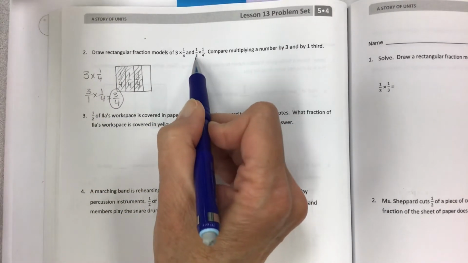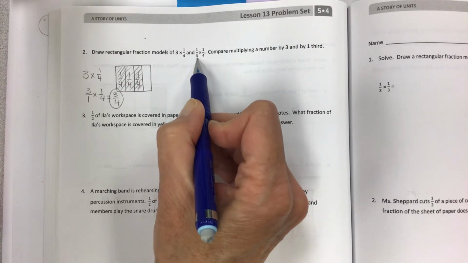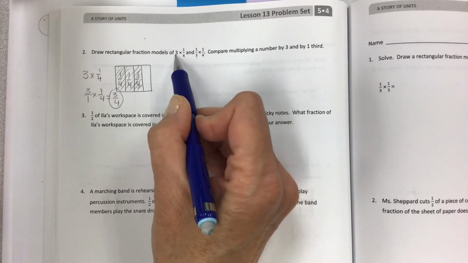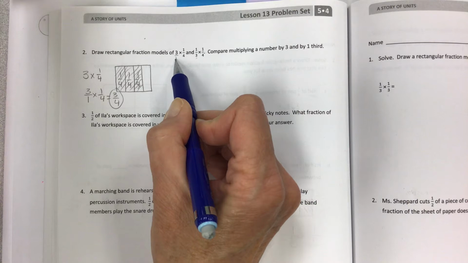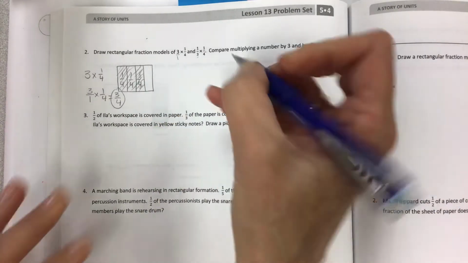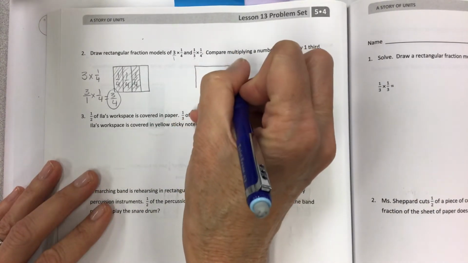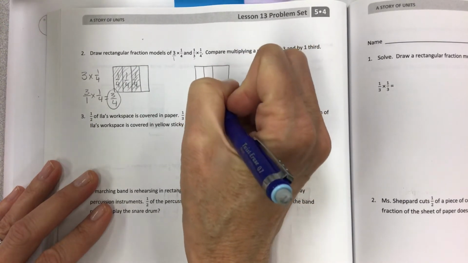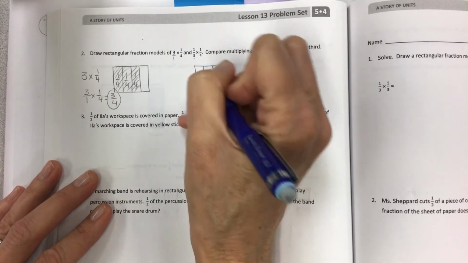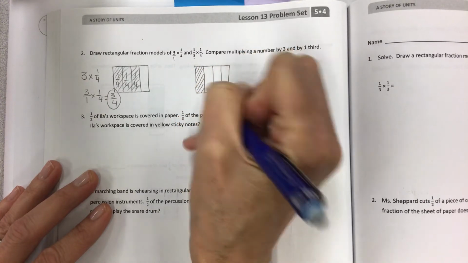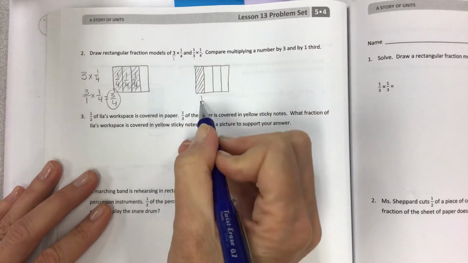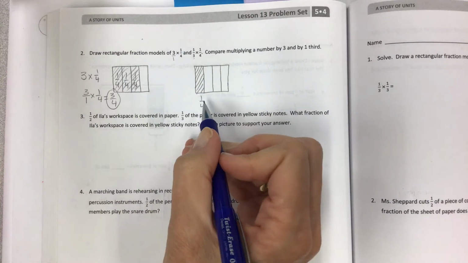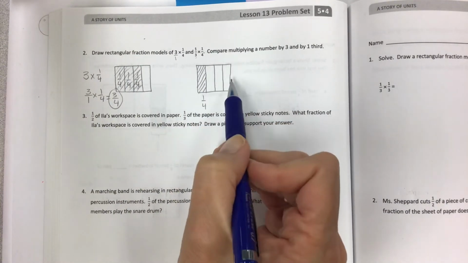Now this is not 3. This is 1/3. If it was 3, the 3 would be on top. That's what a whole number 3 looks like. This is what 1/3 looks like. The model of 1/4 would be like so. Okay, but I need to take 1/3 of that.